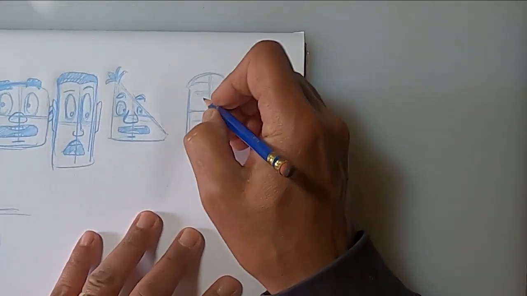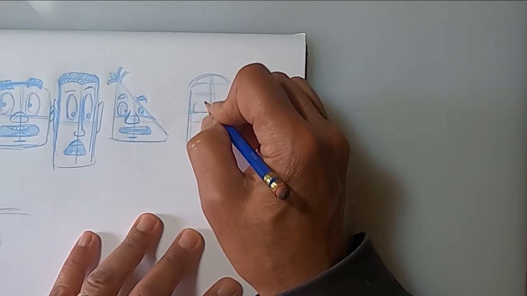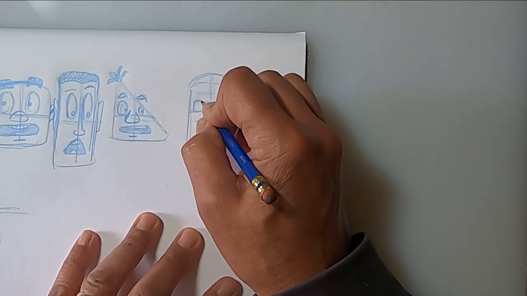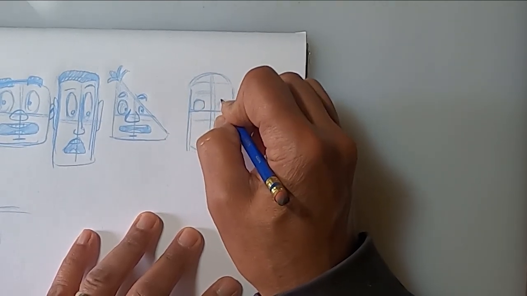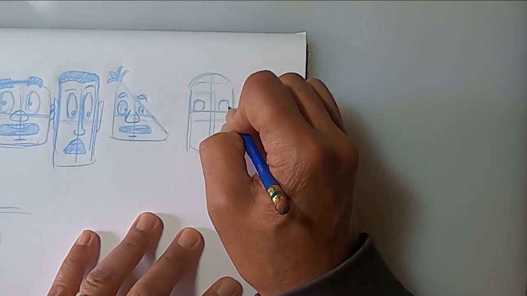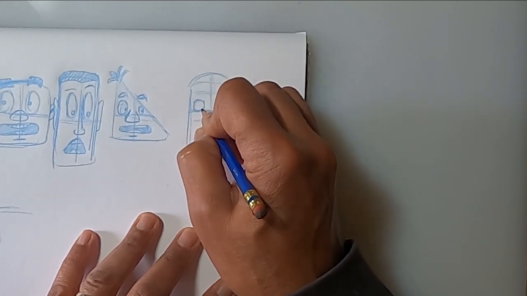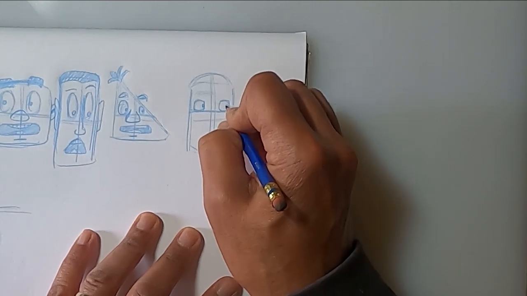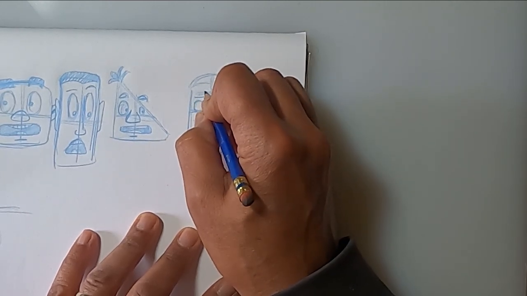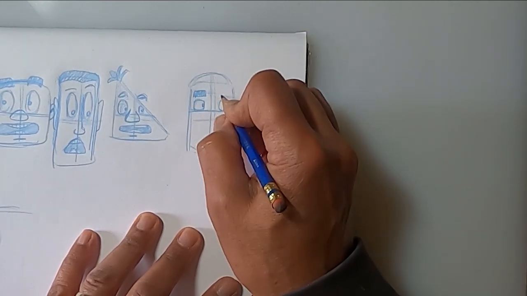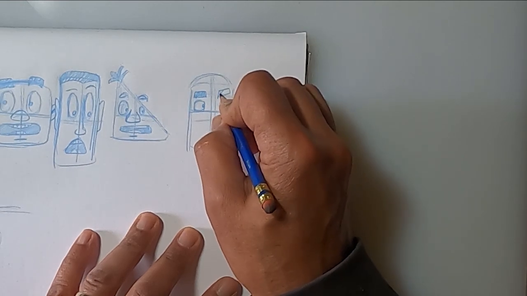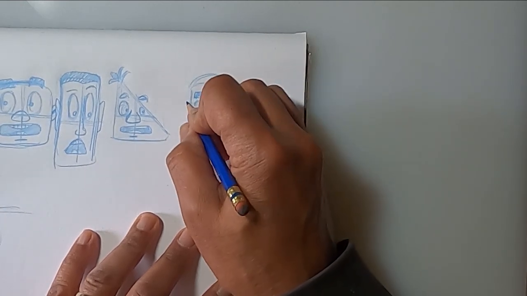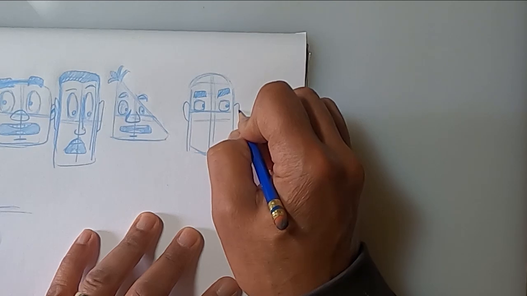Maybe this guy has eyes that do a little bit of rounded squares. And he's got heavy eyebrows. Ears come down like this.